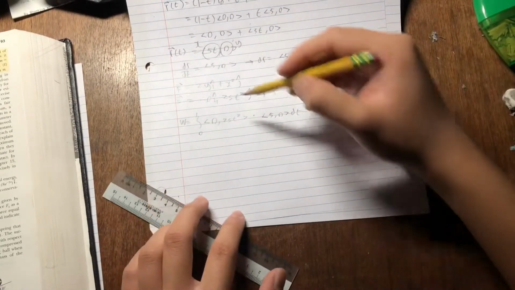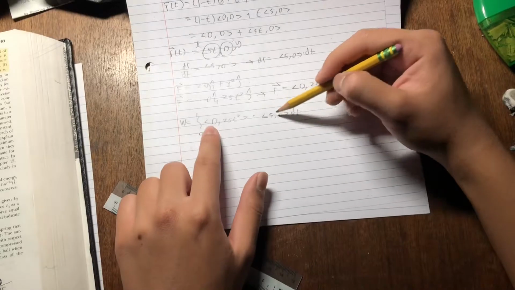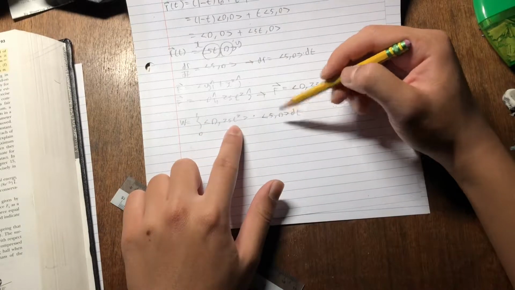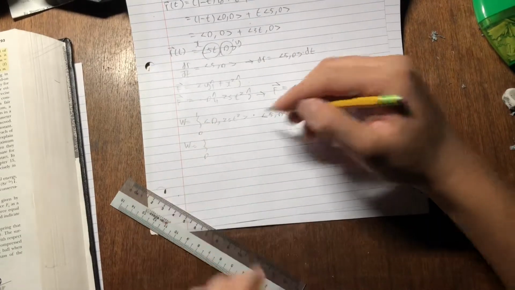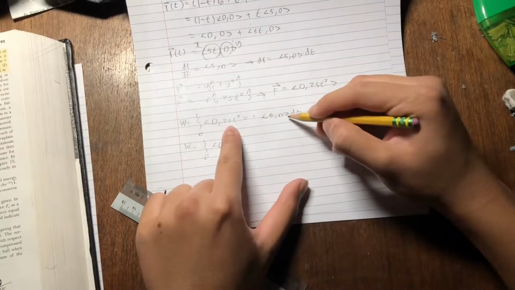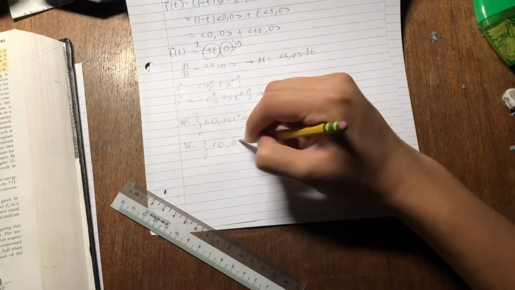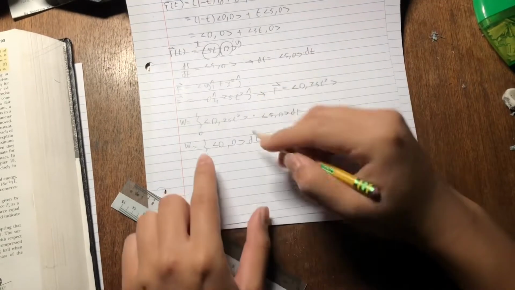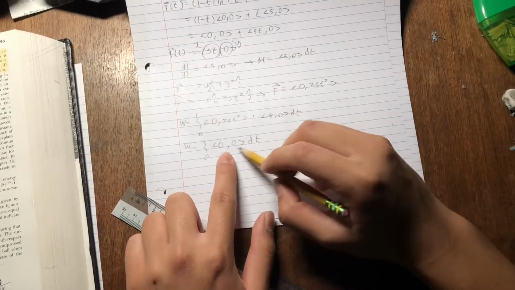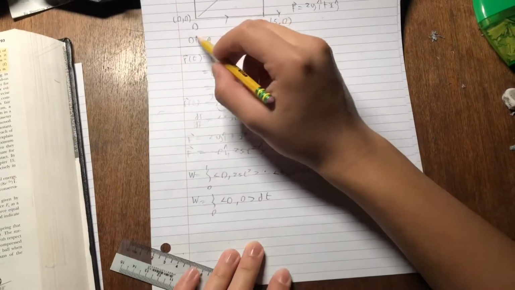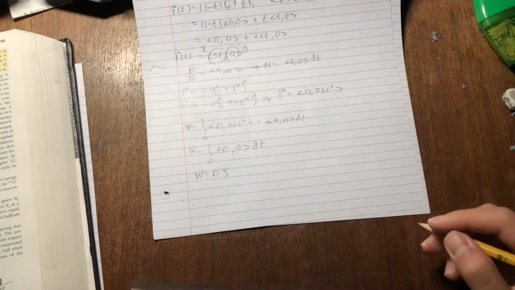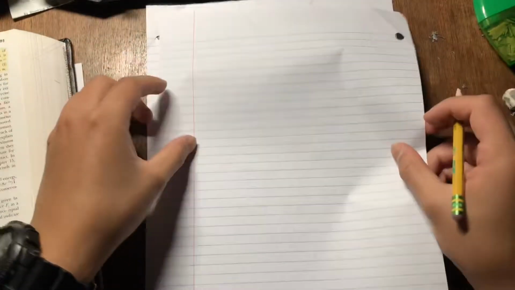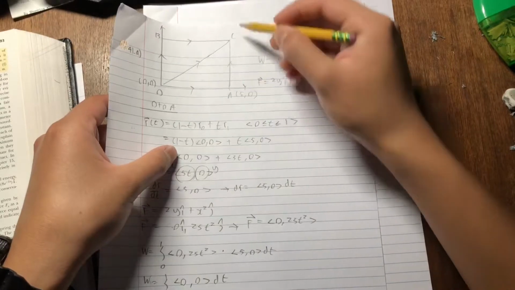When you do a dot product, you just multiply the first terms by each other and the second terms by each other. You'll see that 0 times 5 gives you 0. 25t squared times 0 also gives you 0. You could go out and find the integral, but it's pretty obvious here that the work from O to A is simply 0 joules. And so now what we need to do is find the work from A to C.